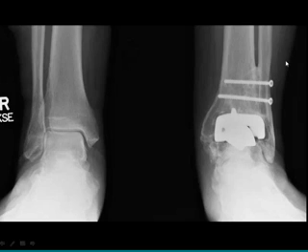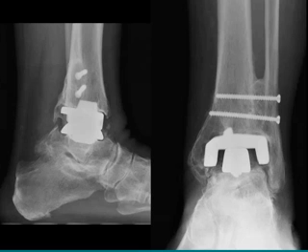But if you look, and I'm going to use my cursor here, you can see this large cyst on the medial side, okay? And then there's another cyst down here in the medial side of the talus. The orientation of the prosthesis on the AP view doesn't look too bad.